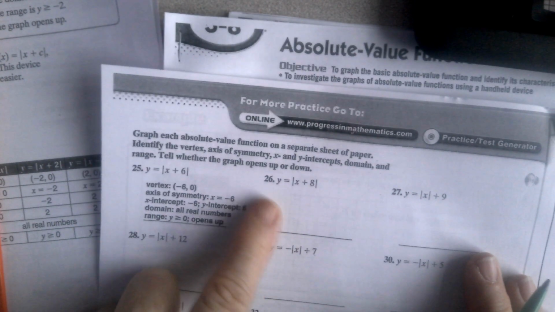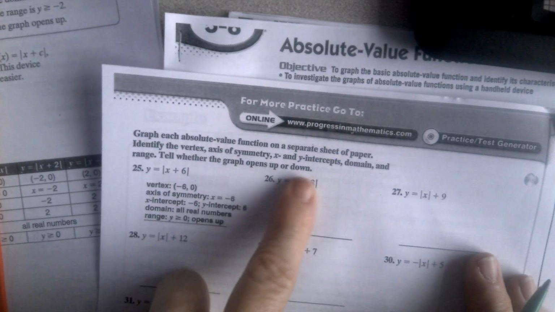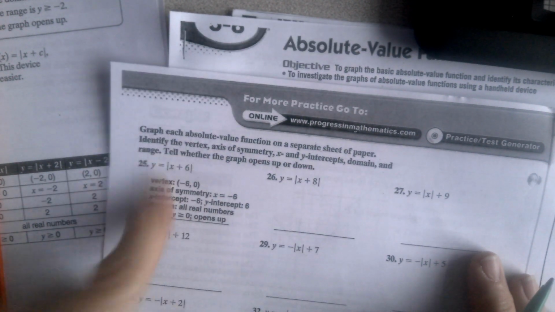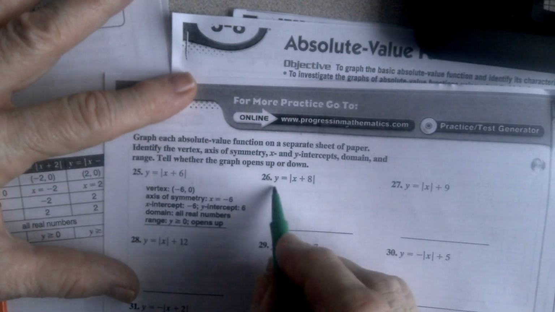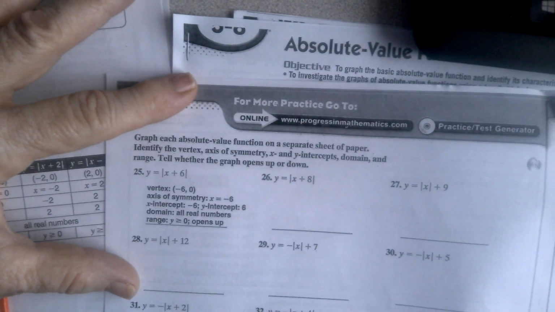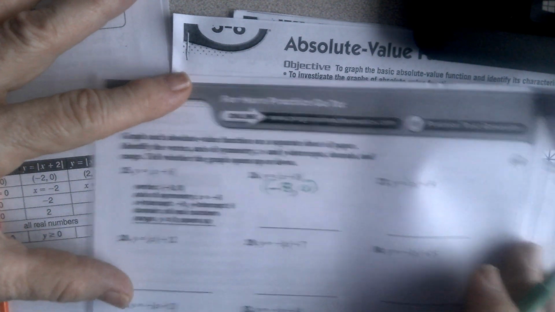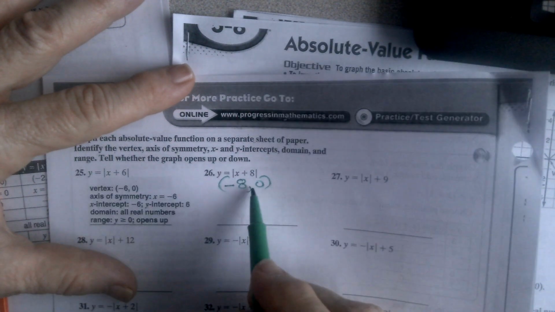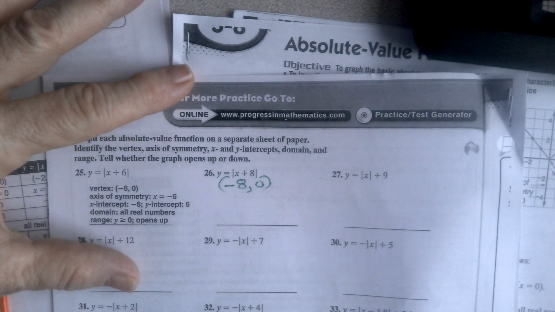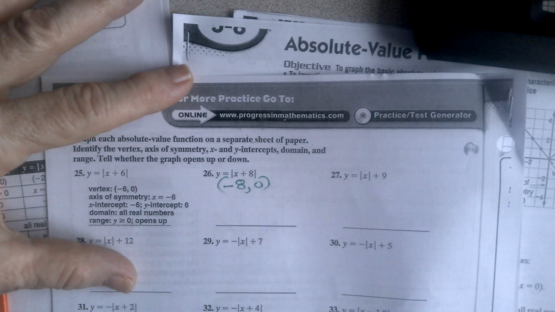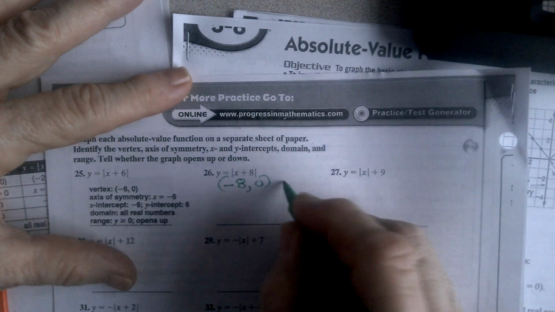So we'll try to get the vertex for all of these. In fact, I'm going to flip it over. Let's see if this is any different. Okay, so tomorrow we'll get all of this other stuff, the axis of symmetry, the intercepts, the domain. We just don't have time. So on this one, what would the vertex be on this 26? -8 and 0. Okay. And again, is this going to go up or down? Those are the only two things we'll do today, is just get the vertex and say if it's up or down. So on this one, is it going to be up or down? It's going to be up.